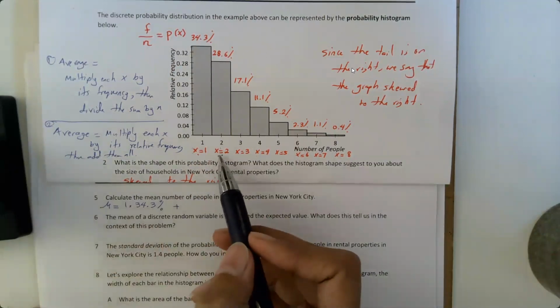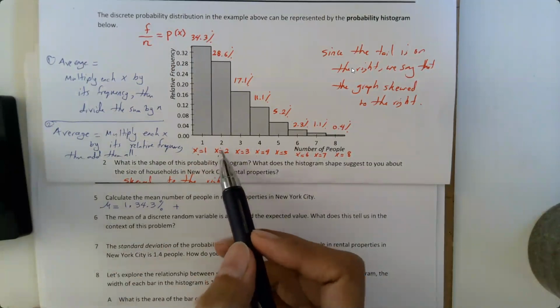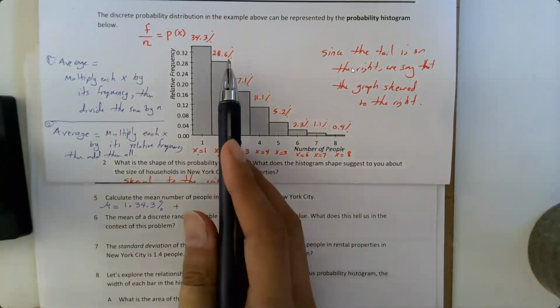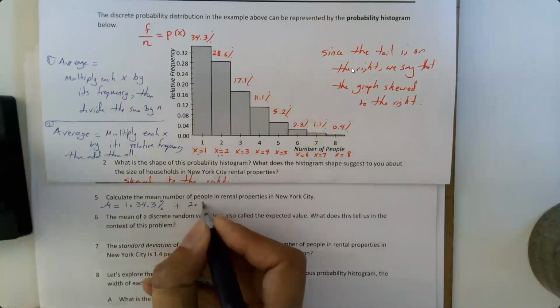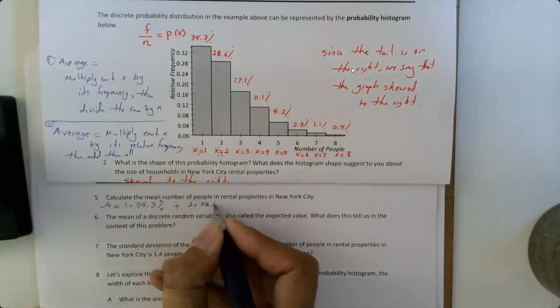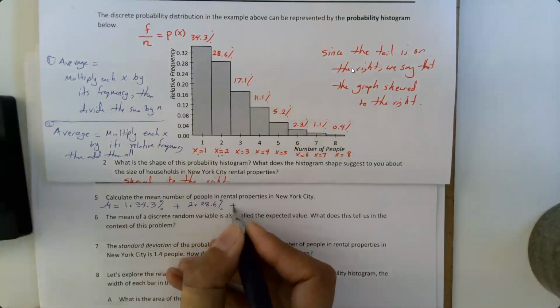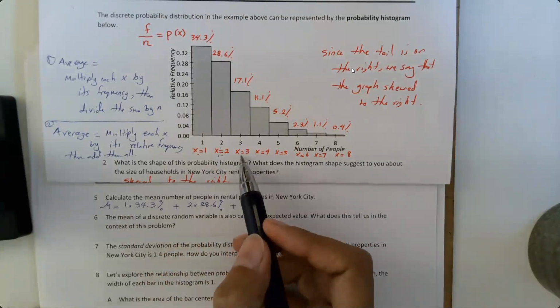The next X value is 2, so we multiply 2 by 28.6%, plus.